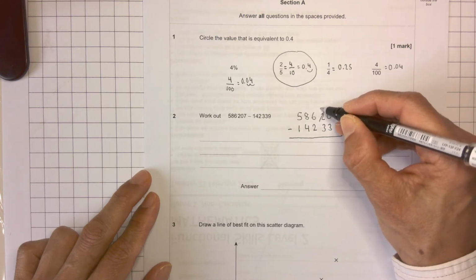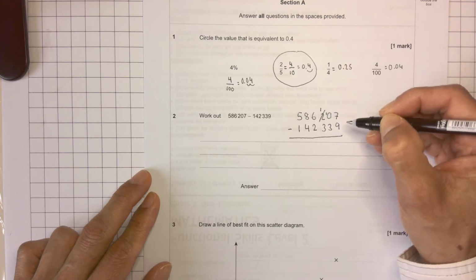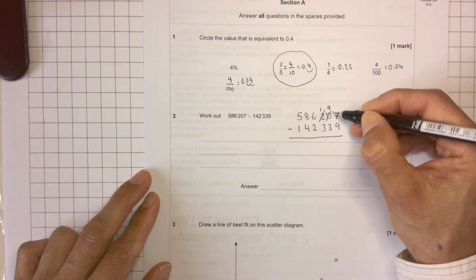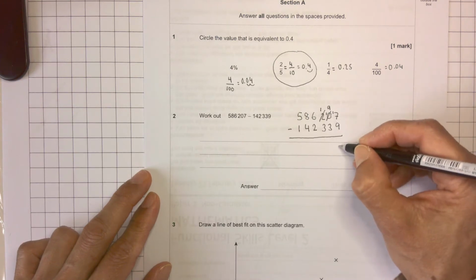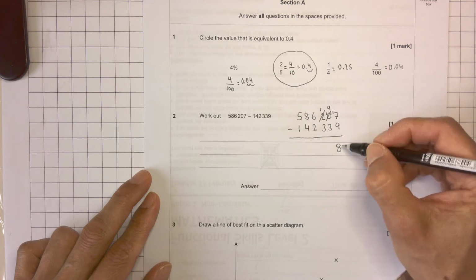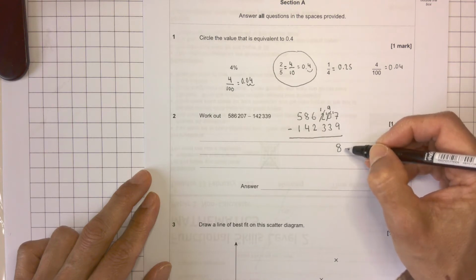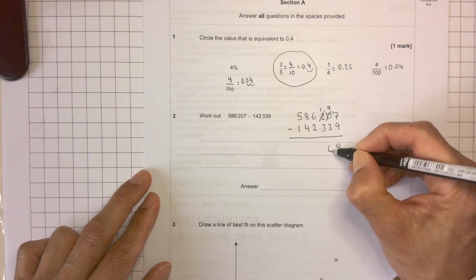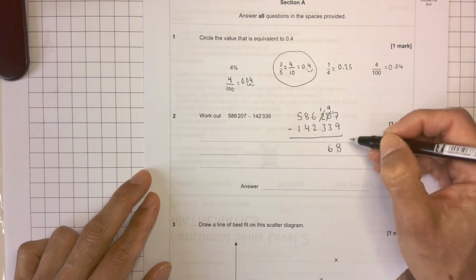So we're left with a 1. That becomes a 10. We're going to borrow from that 10, so that becomes a 9. That's 17. 17 take away 9 will leave us with 8. We can always check it by saying 8 plus 9 is 17, and yes, it works. 9 take away 3 is 6. 6, 7, 8, 9, just checking by going backwards.